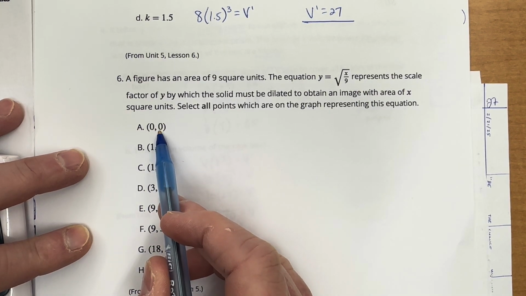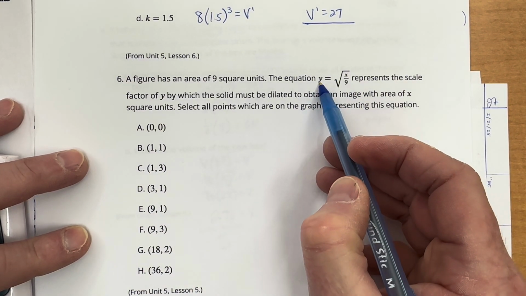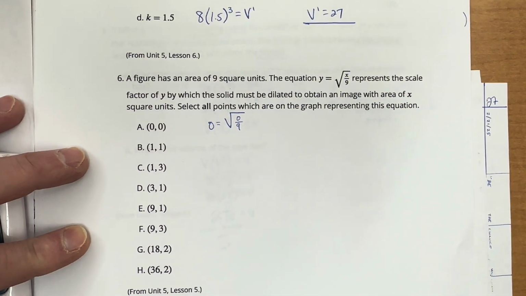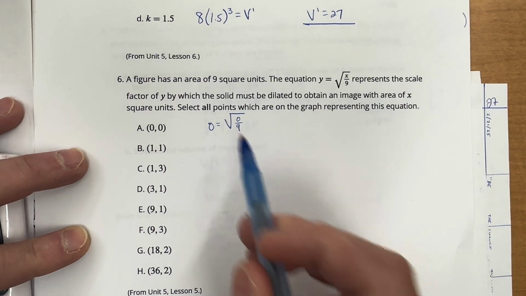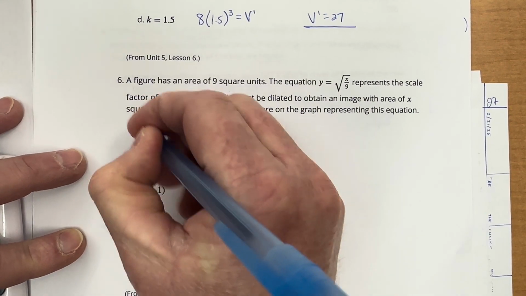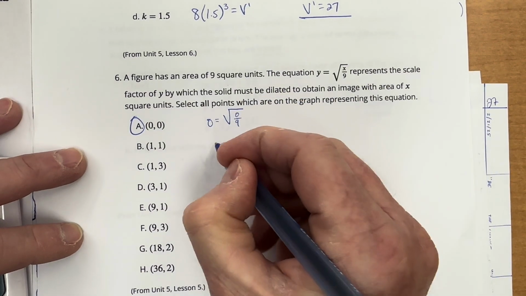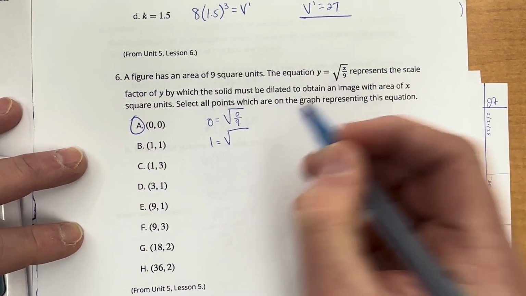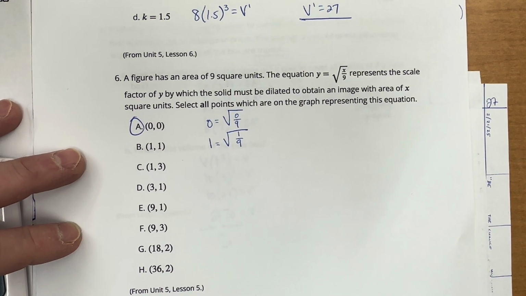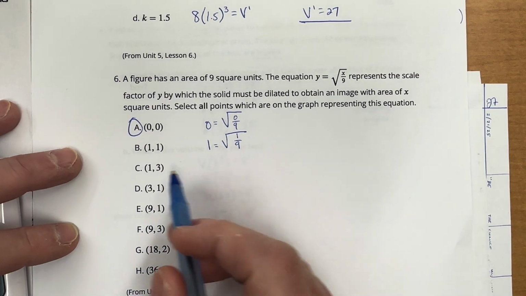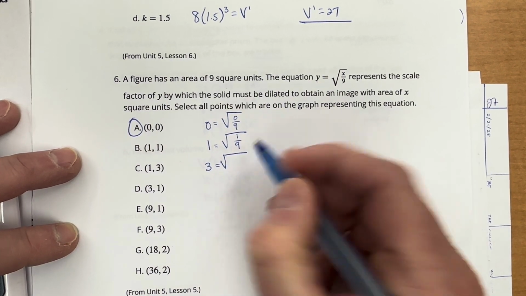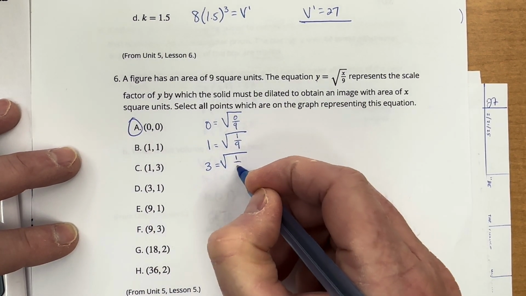All right, so the y is always the second one, so does 0 equal the square root of 0 over 9? 0 over 9 is 0, square root of 0 is 0, so 0 will equal 0. So that one you circle. All right, does 1 equal the square root of 1 over 9? No chance. That'll be 1/3. So, all right, does 3, your y coordinate, equal the square root of 1 over 9? No.